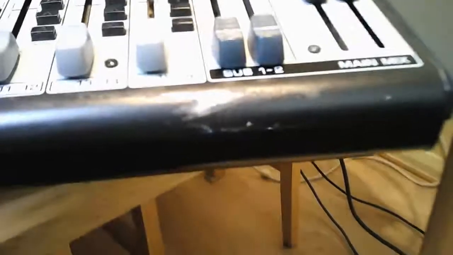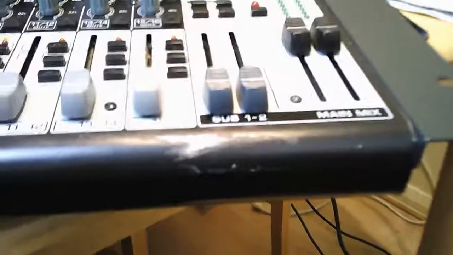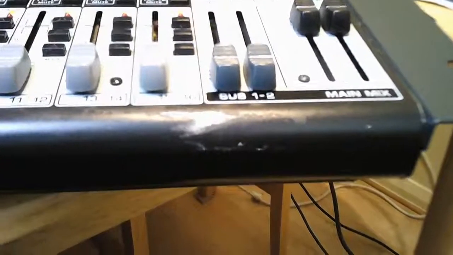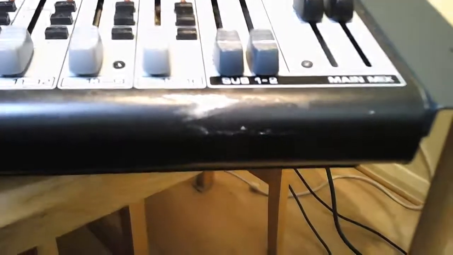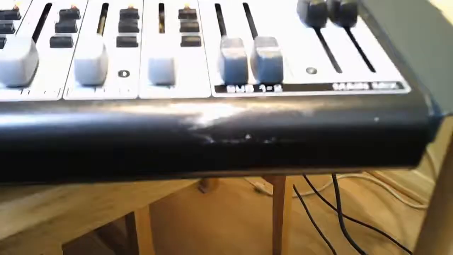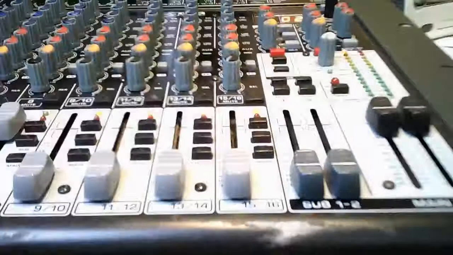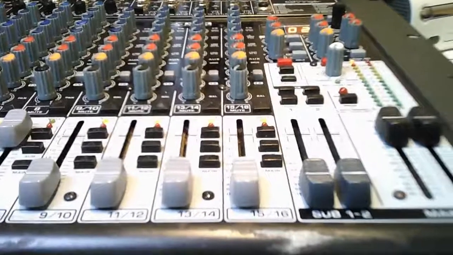I could also use this as a studio mixer and send that subgroup channel to someone's headphones in the room where the musicians are, or where the singers are, and they can utilize the subgroup's channels there for listening to themselves. That's one way of doing it.